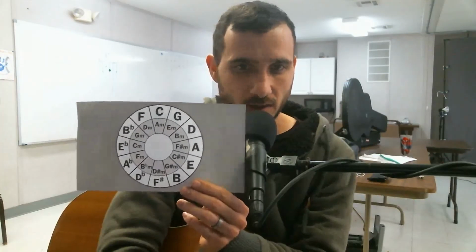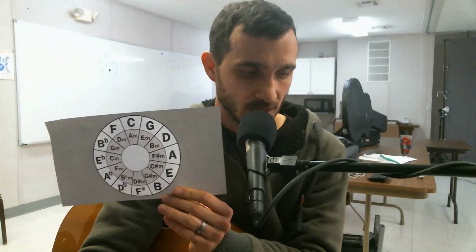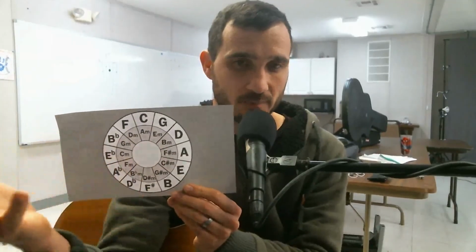But the other thing that I really like it for is that all of the chords in a scale are right next to each other. So let's take the key of C again. And if I'm playing a song in the key of C on the guitar, and I'm using the C chord, it starts with the C chord, there are some progressions, some chords in the C scale that are more common than others.